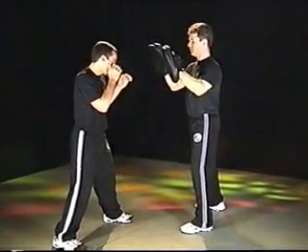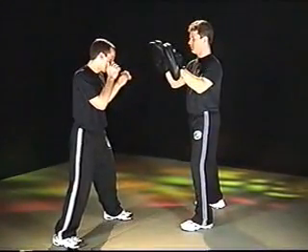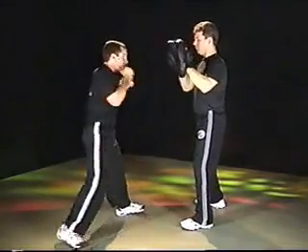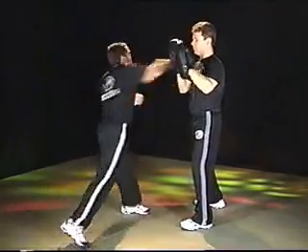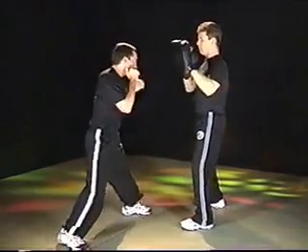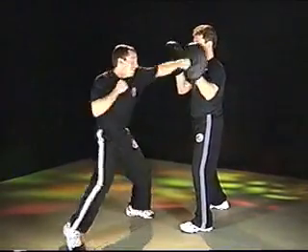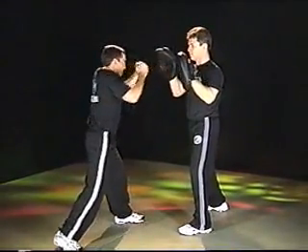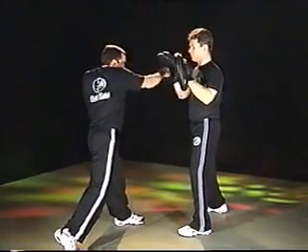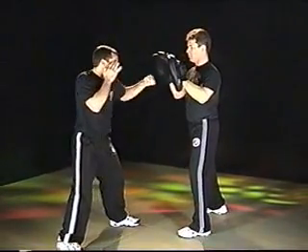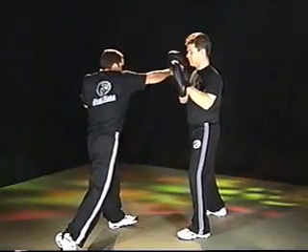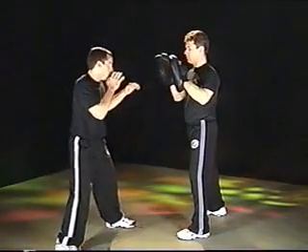Michael is demonstrating now a combination of two straight punches, left and right. As Michael is showing this slowly, we will see first punch, then the second punch goes. The switch between the two punches occurs halfway between Michael's face and the target.